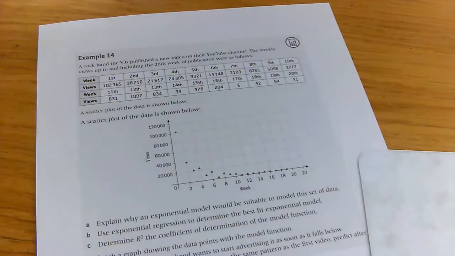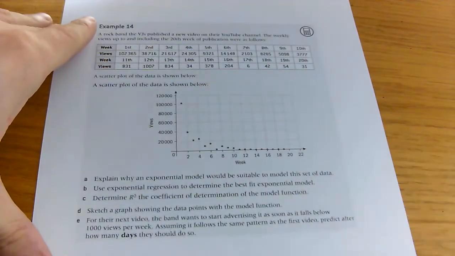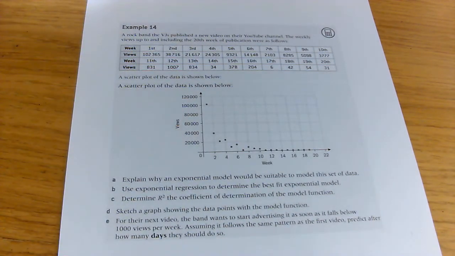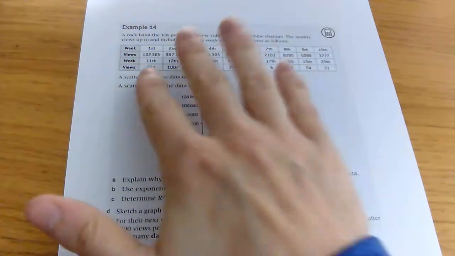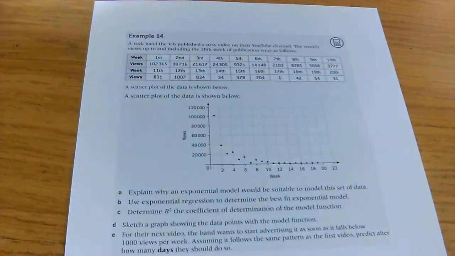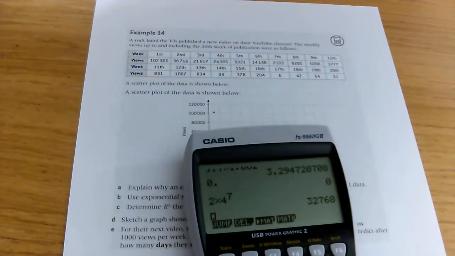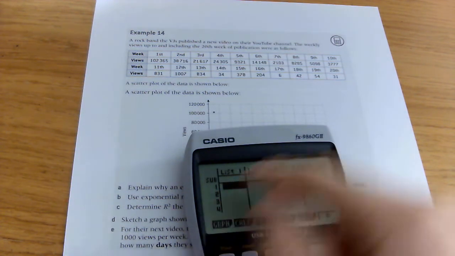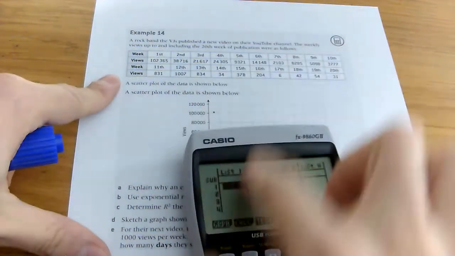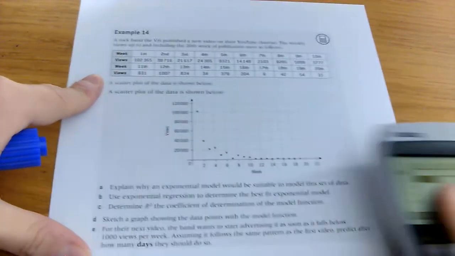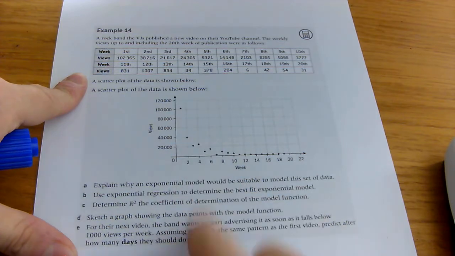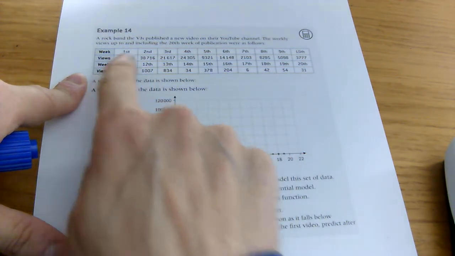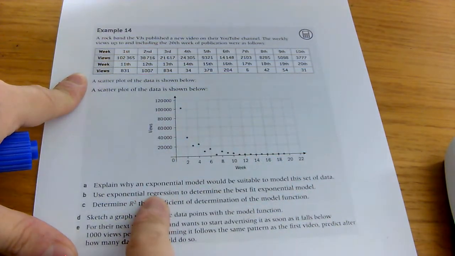Very last example is a modelling question. I think you'll find this one fairly straightforward. It follows a very similar pattern to the modelling problems with other functions. So stick the data into the GDC. A couple of things to note when you do that is make sure you're putting the data into the right lists. Conventionally, you're going to put the x-axis into list 1 and the y-axis list 2. The x-axis is the weeks. It's just going to be 1, 2, 3, 4, 5, 6 up to 20. The views in this particular question is the y-axis, so put that into list 2.